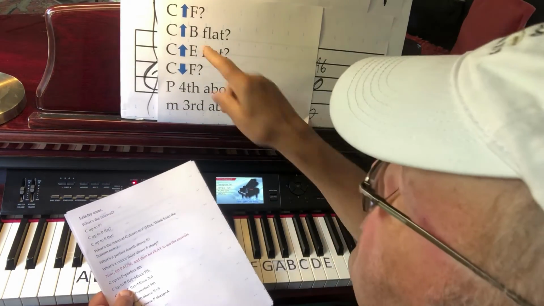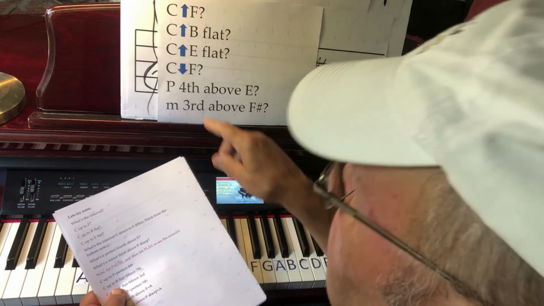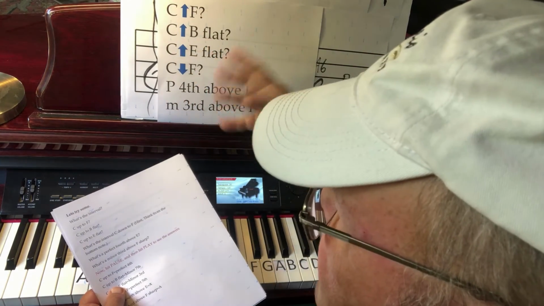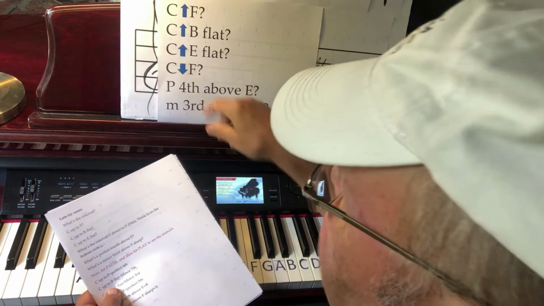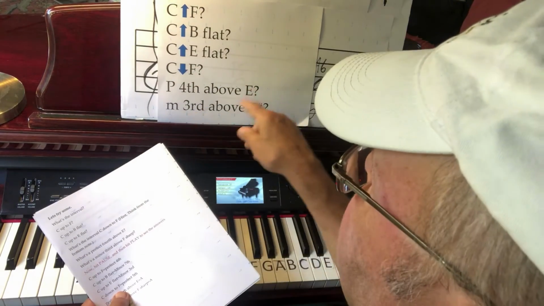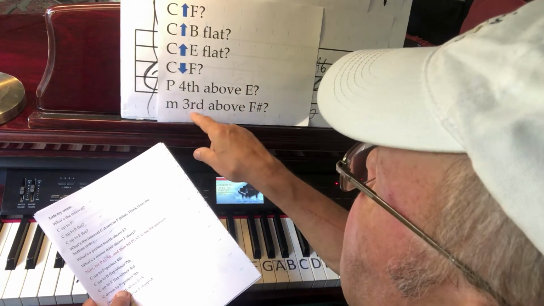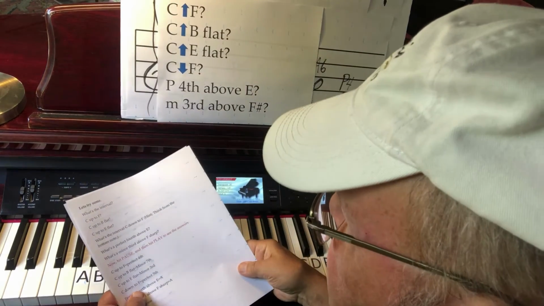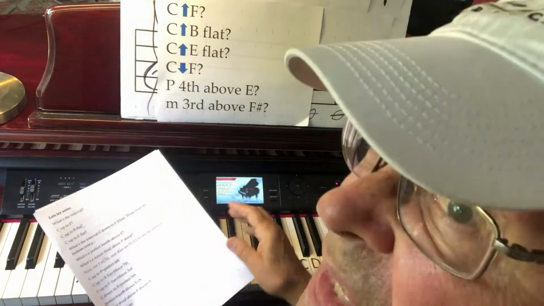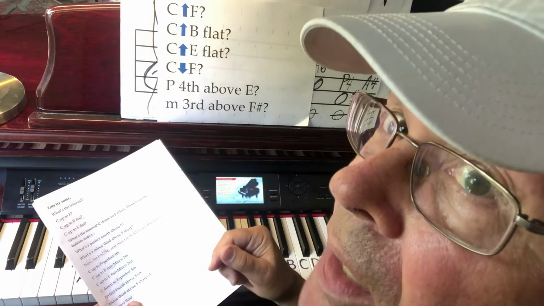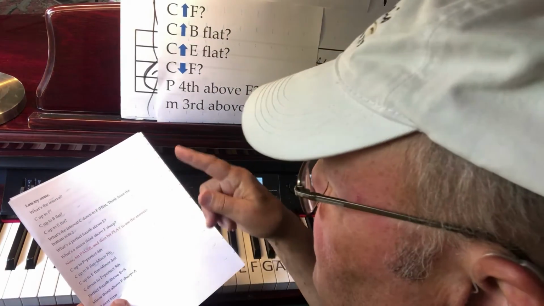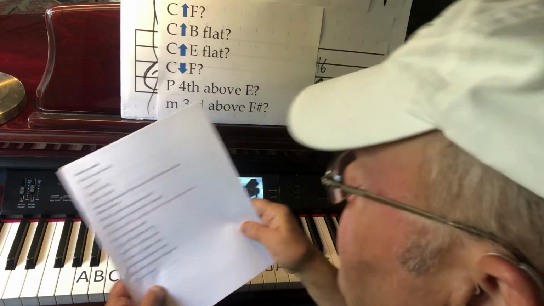The interval from C up to F, from C up to B flat, what's the interval? C down to F, and what's a perfect fourth above E, and a minor third above F sharp. So hit pause, and then give these a try, and then hit play again, and we'll see.